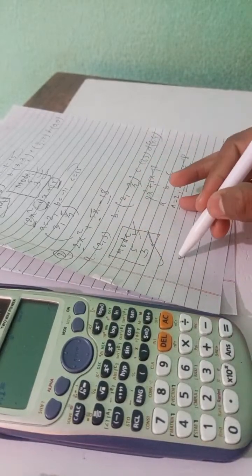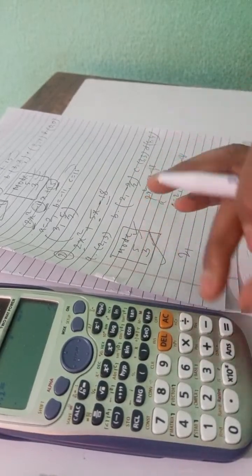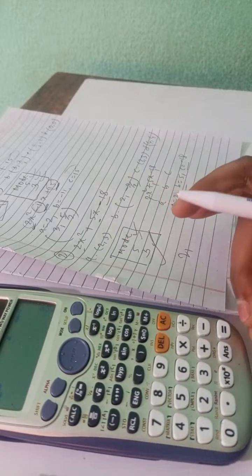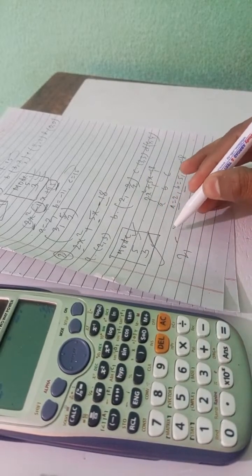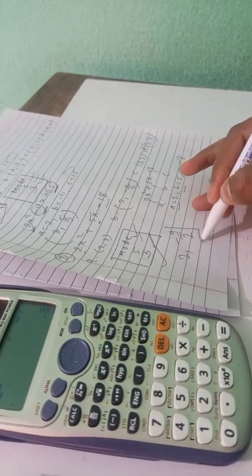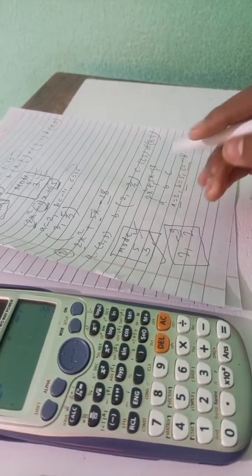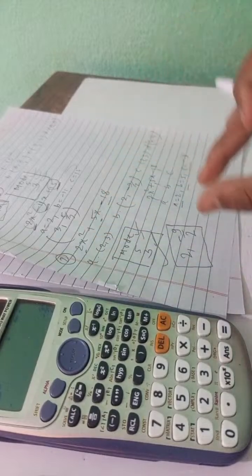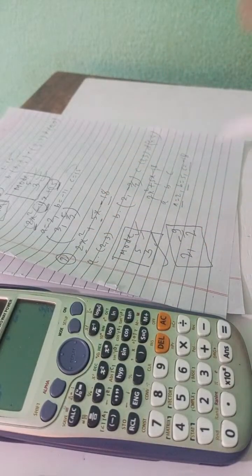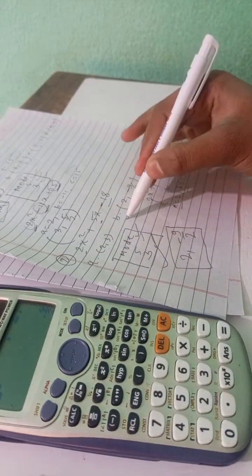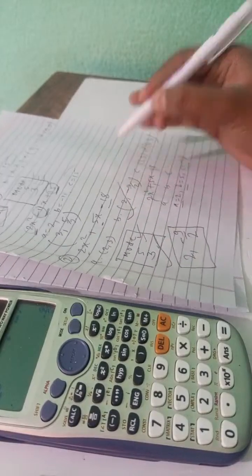One answer is 2. Again you click is equal to, then you will get another answer, which is minus 9 by 2. This is the answer for this equation. Which option is this answer? That is option number 1, B. Option B is the 100% right answer.